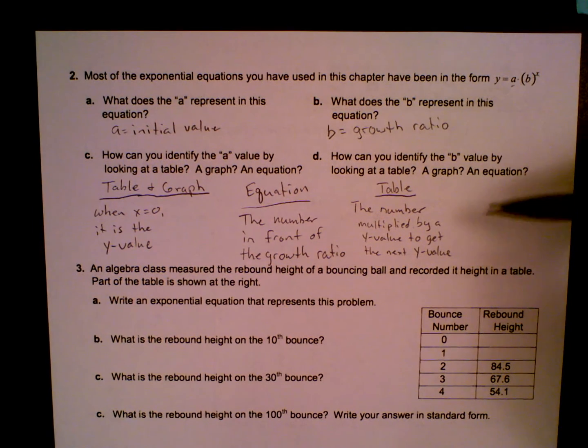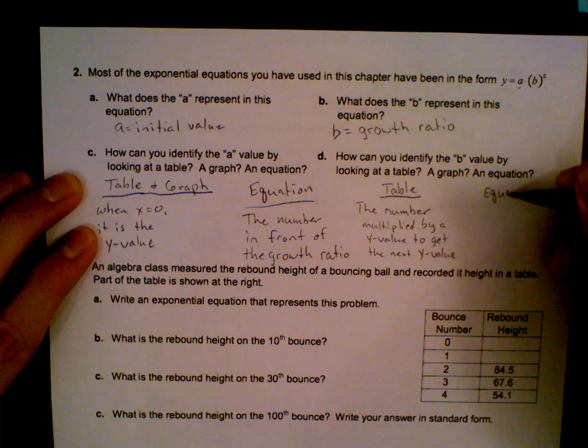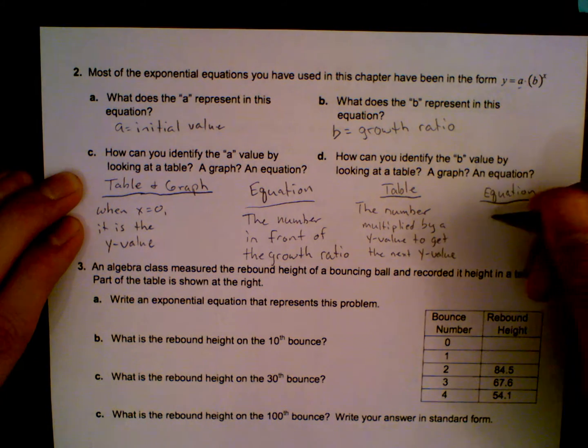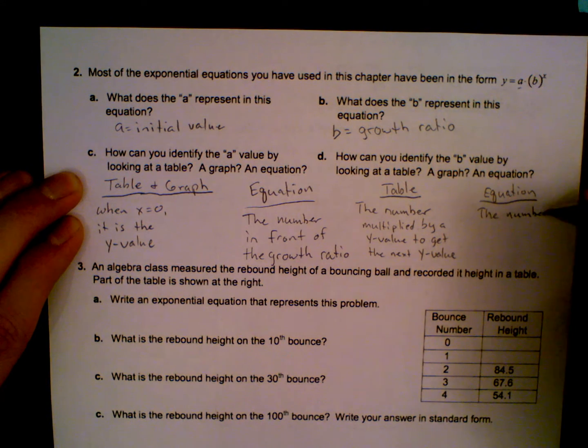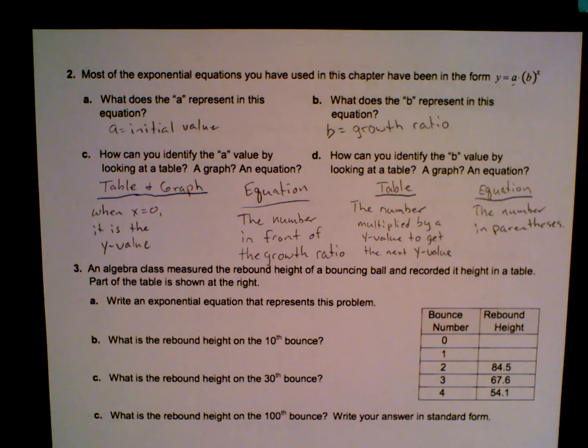In a graph, it's pretty hard to tell what the b value is. So we're not going to talk about that right now, but we will talk about it later in the unit. So then to go to the equation, we can identify our b, or our growth ratio, because it's the number in the parentheses. All right. So it is the number in the parentheses.